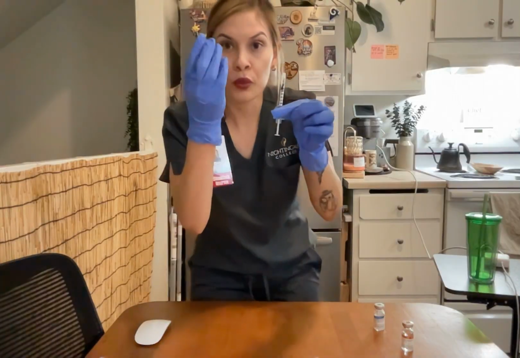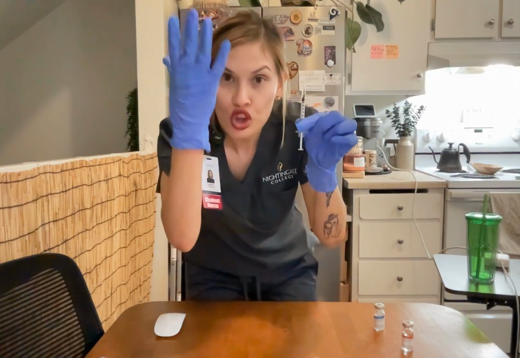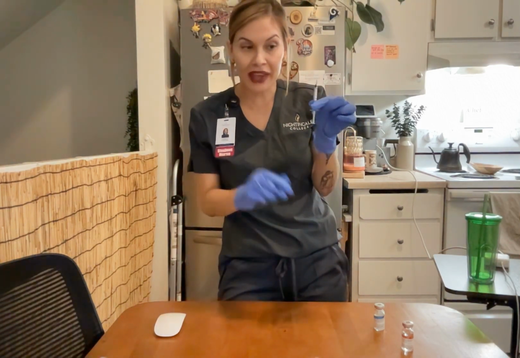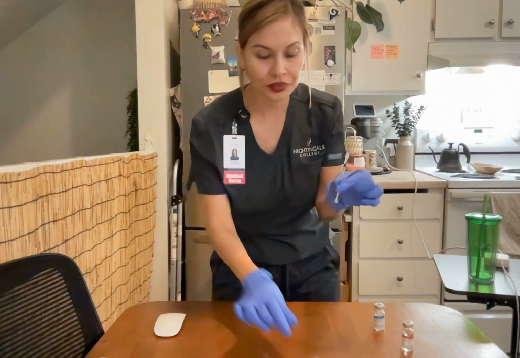Also, while withdrawing the medication, I make sure that I do not overdraw too much NPH into my syringe.